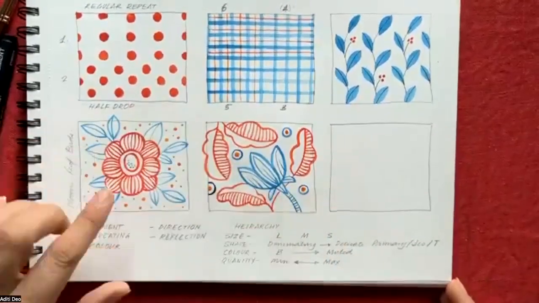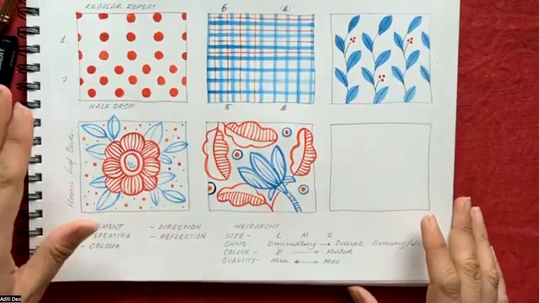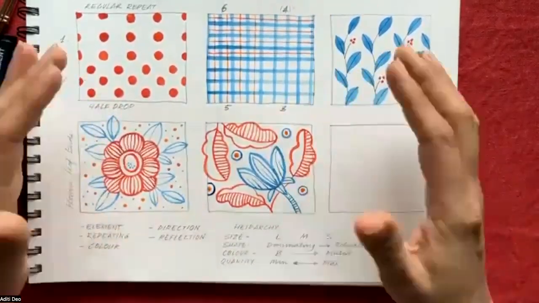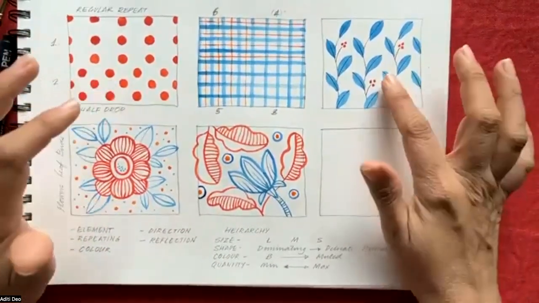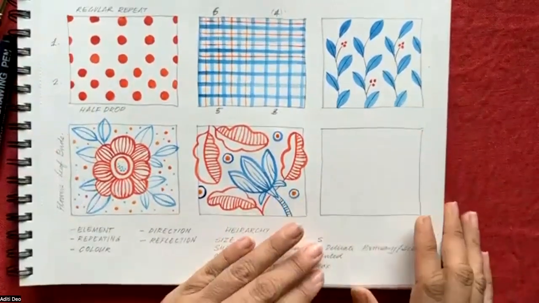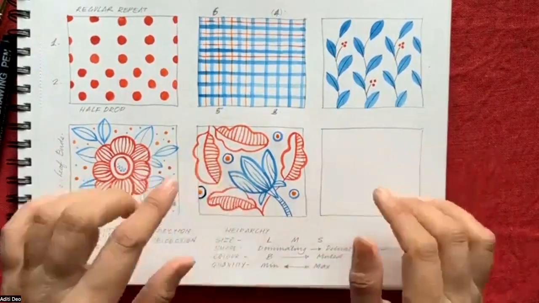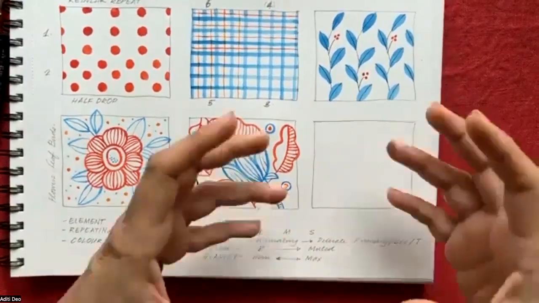But then from these, if you say, okay, now I want to create a pattern. And you say, okay, I have so many things happening over here. These are all theoretically elements. So I can take these dots and these leaves and this flower, and then I can overlay many of these things. And I can also create a very interesting muted background on top of which I can make a pattern that is more robust.